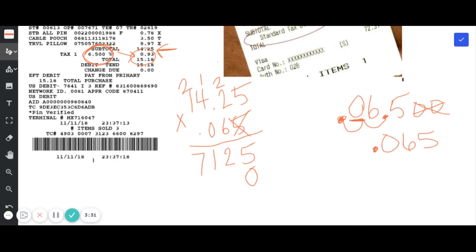So I drop my 0 here. Now I go over to the 6. 6 times 5 is 30. Put my 0. Carry my 3 up here. 6 times 2 is 12. Add 3 is 15. Carry my 1. 6 times 4 is 24. Add 1 is 25. Carry my 2. 6 times 1 is 6. Add 2 and I get 8. This 0 right here, I don't need to worry about because everything will just be zeros down here on the bottom.